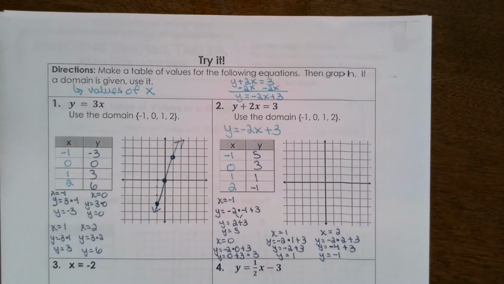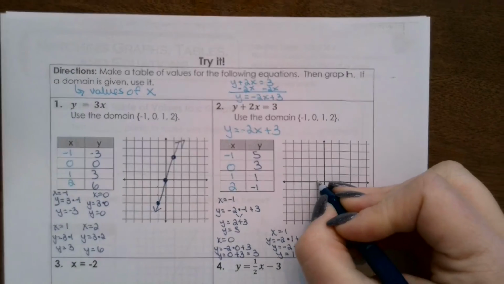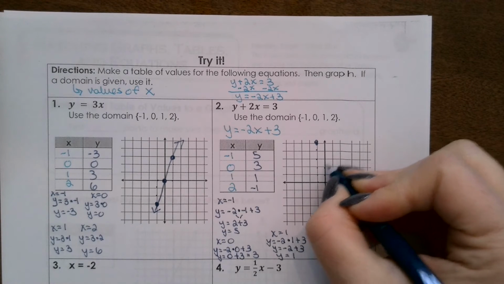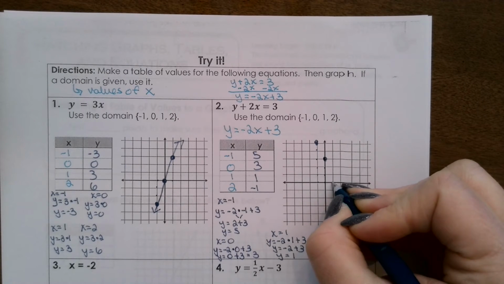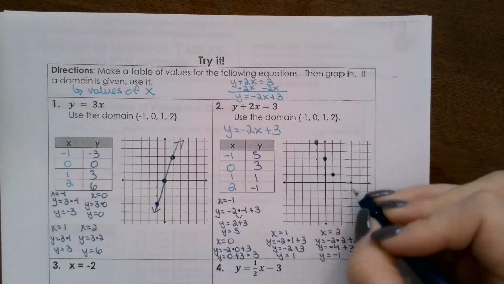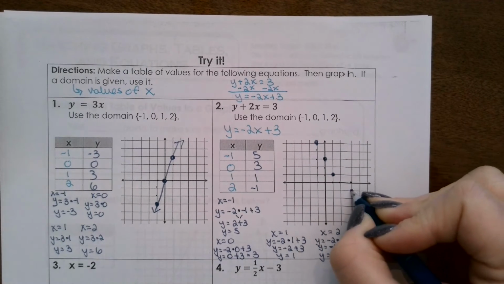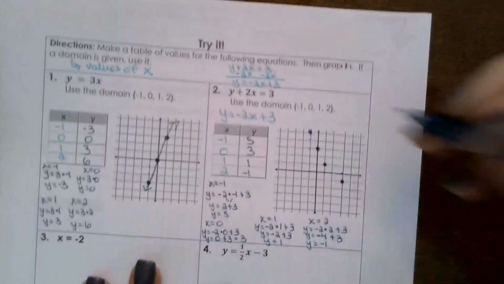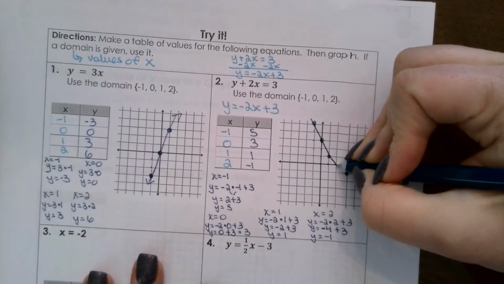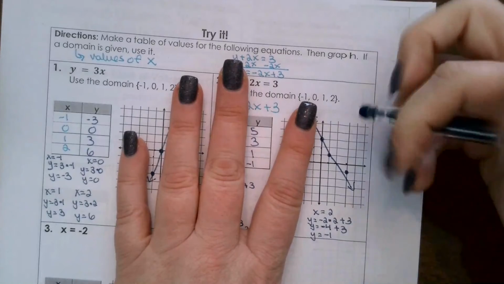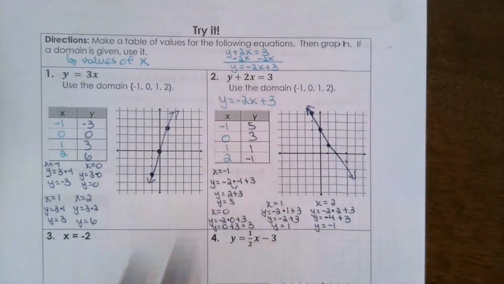Now it's time to plot these points. I have -1, 5. I have 0, 3. I have 1, 1. Oh, it's not very good. This does not look quite right because you can see that this line isn't perfect, but I'm not going to plot that last point because that line is a little bit wonky, and we're going to use that as a line.